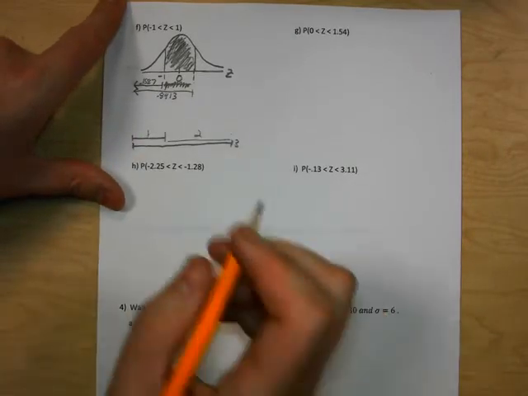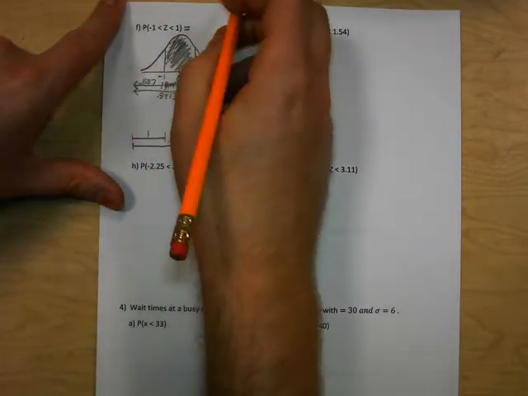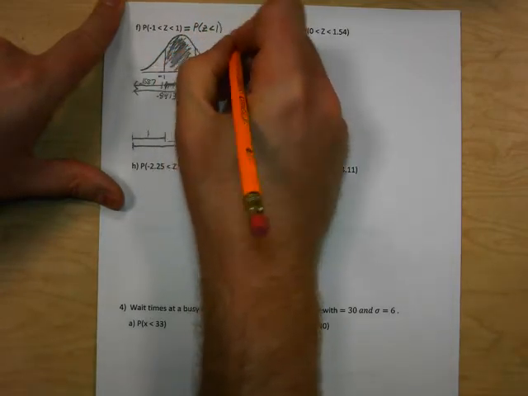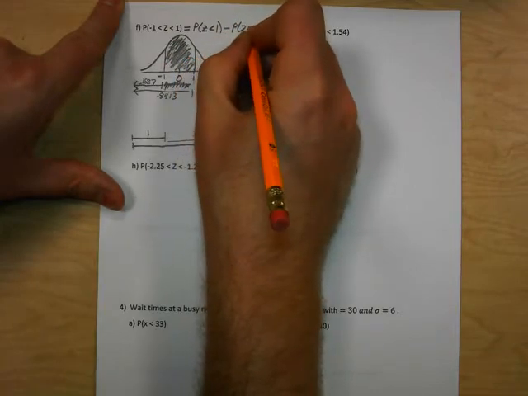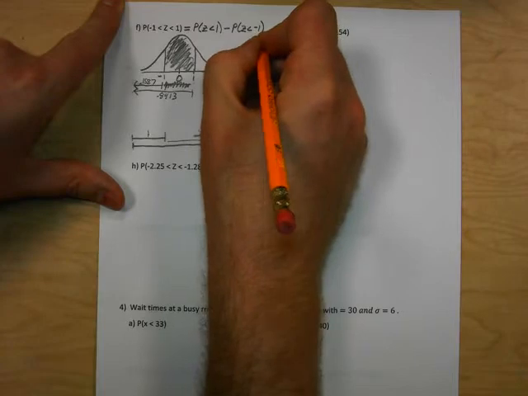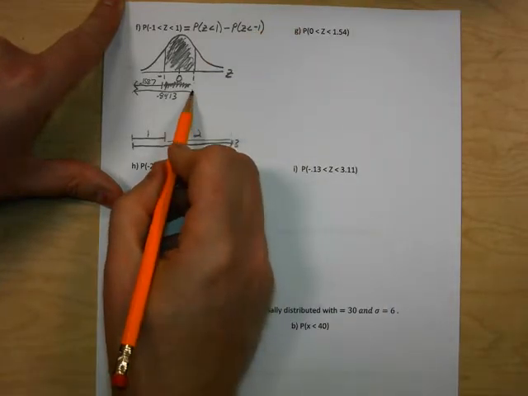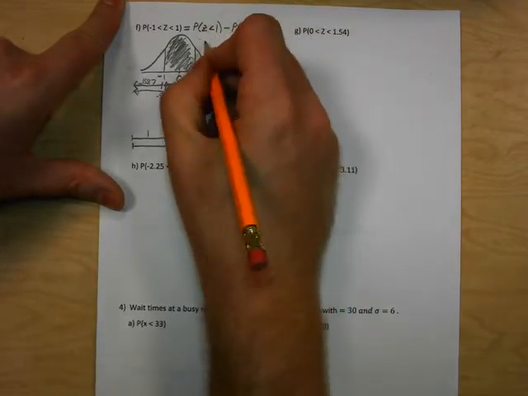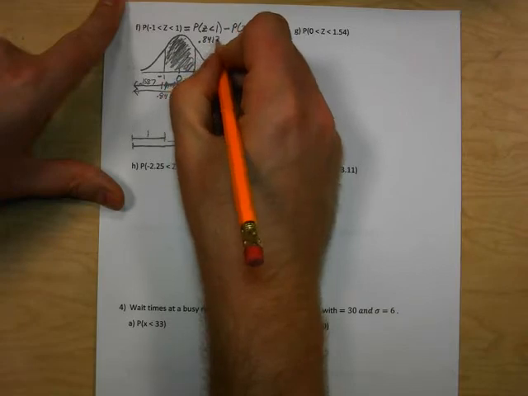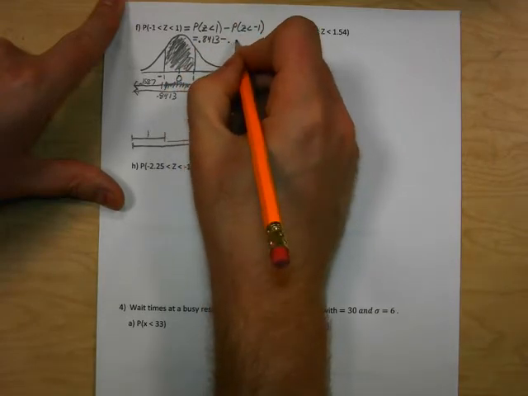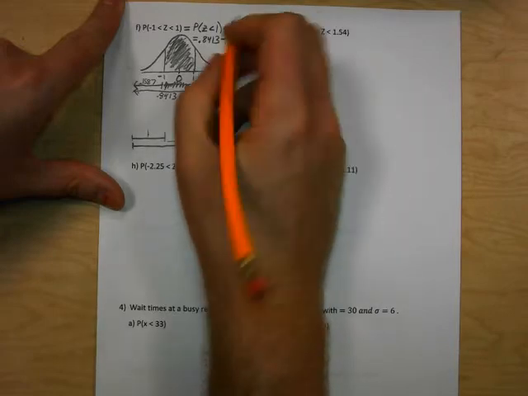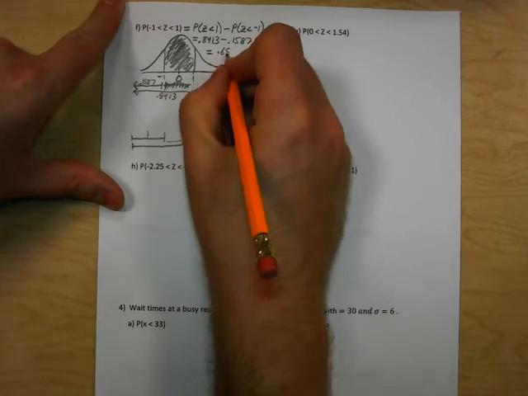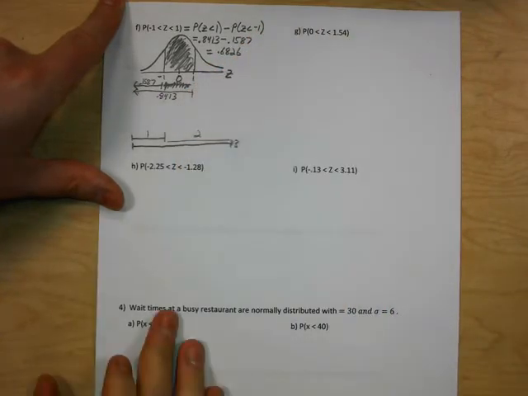So we're going to do the probability that z is less than 1 minus the probability that z is less than -1. So we're taking the area to the left of 1, subtracting the area to the left of -1. And that was 0.8413 minus 0.1587, which is 0.6826. Okay, so there's our answer.